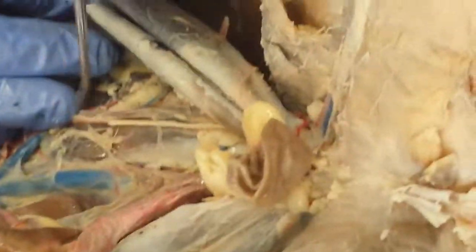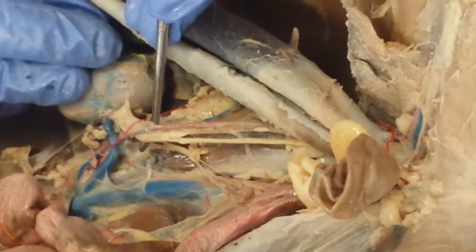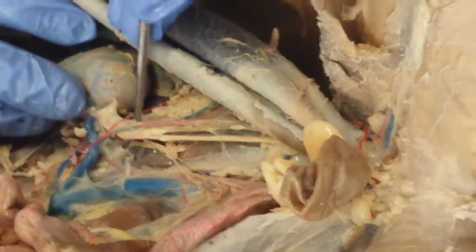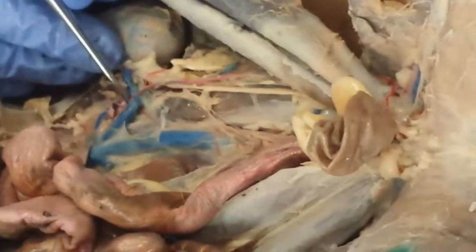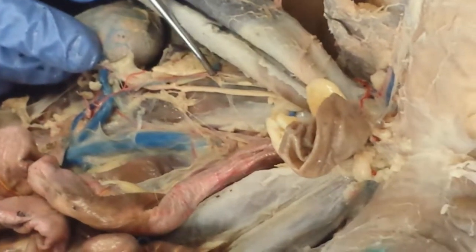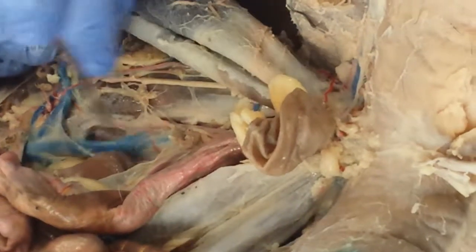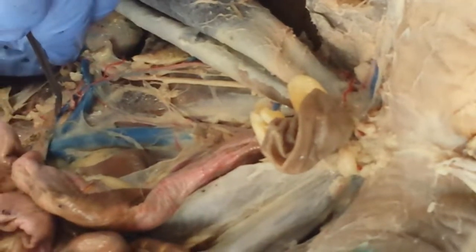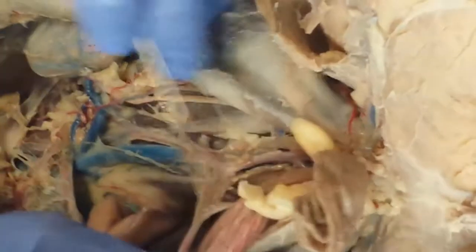You have a male. So this artery right here is called the internal spermatic artery. Internal spermatic. In the female, it would be the internal ovarian. It arises from the renal arteries and veins. Following the aorta down, past the superior mesenteric, past the adrenal lumbar, past the renals, we get to the next major branch right here. What structure is this right here?